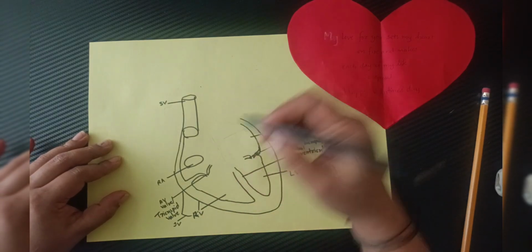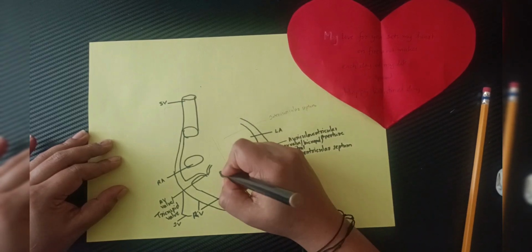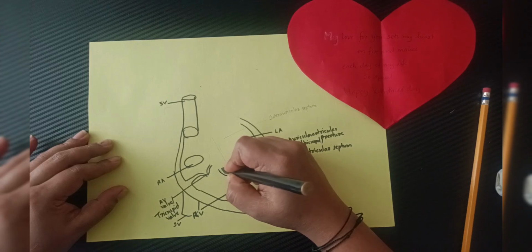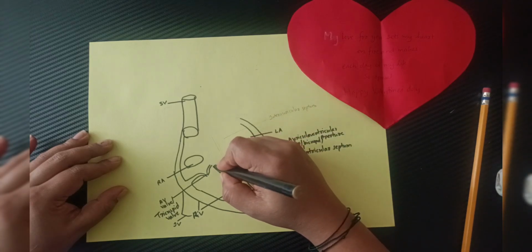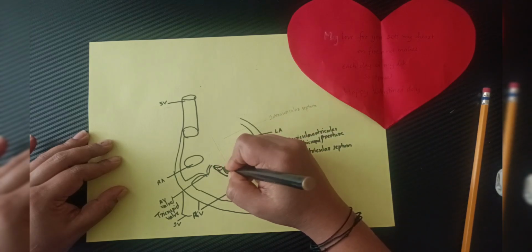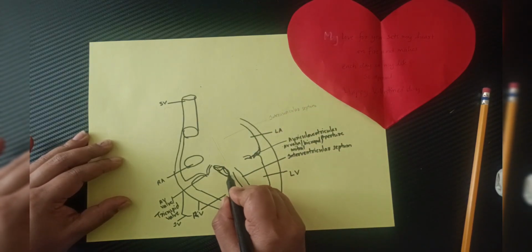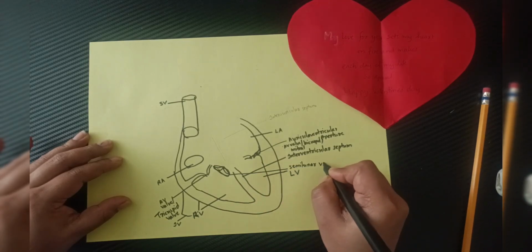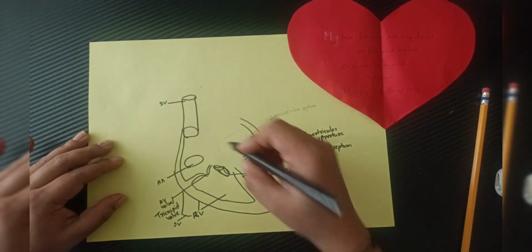Now we can move on to the next opening, and it is here. In the right ventricle we can see one circle here, and it is also guarded by a valve called the semilunar valve.